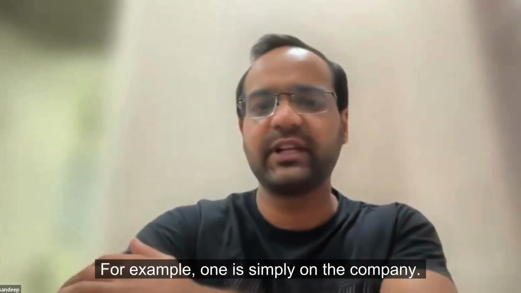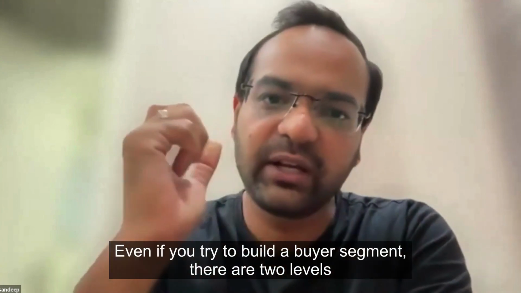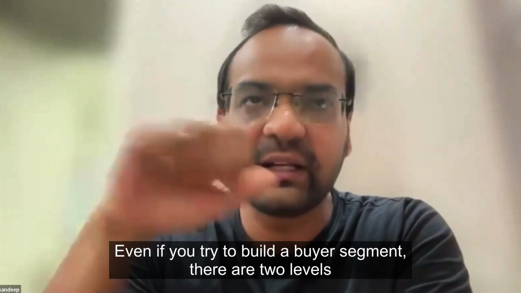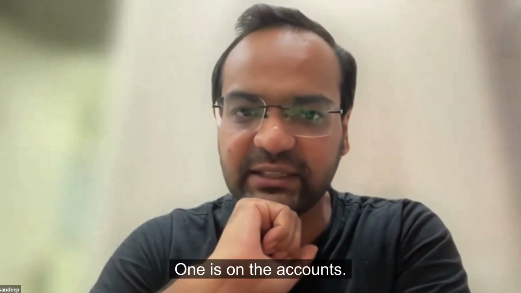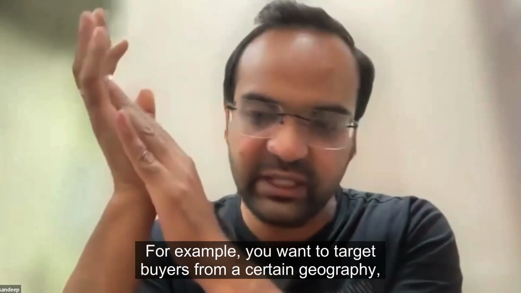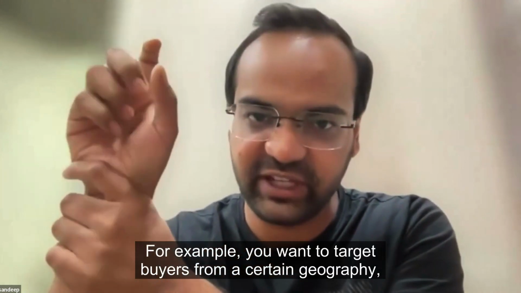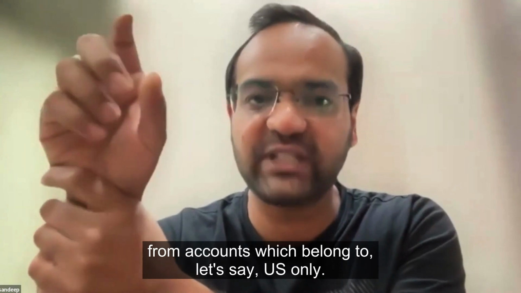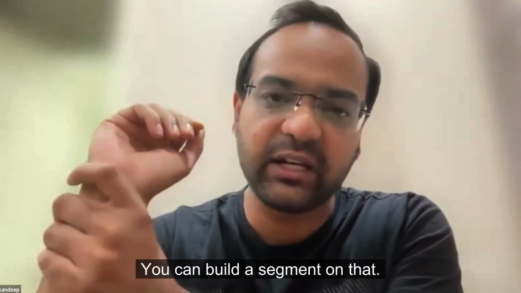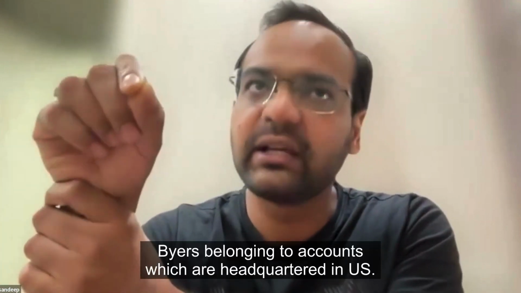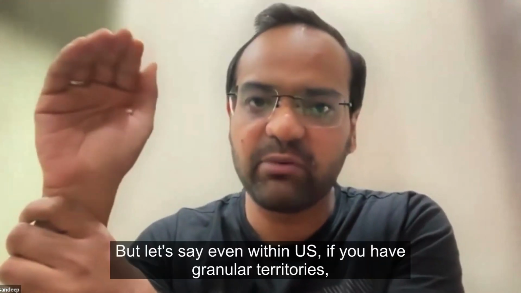Even if you try to build a buyer segment, there are two levels of location filtering. One is on the accounts. For example, you want to target buyers from a certain geography, from accounts which belong to, let's say, the US only, if the US is your territory. You can build a segment of buyers belonging to accounts headquartered in the US.